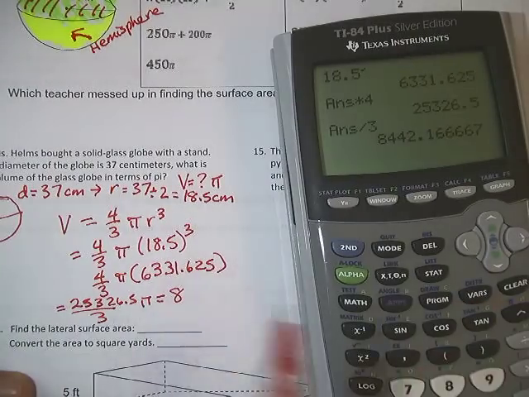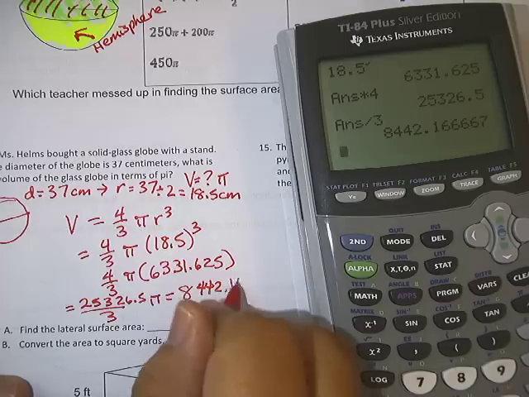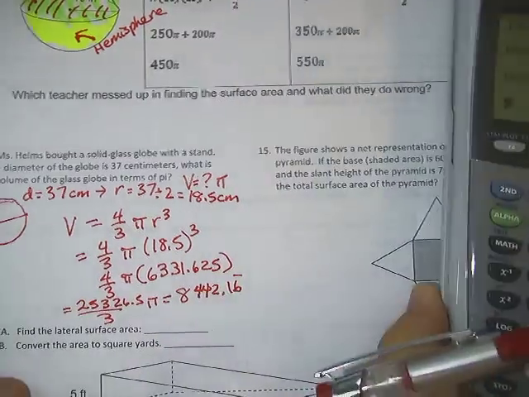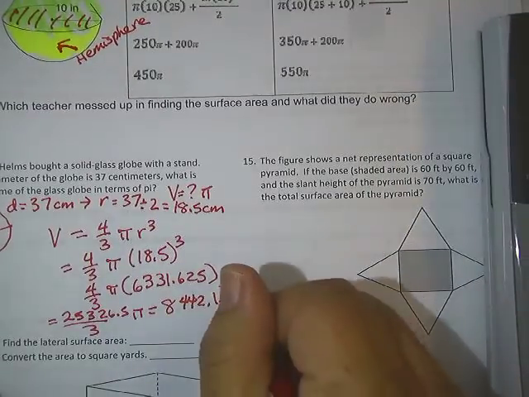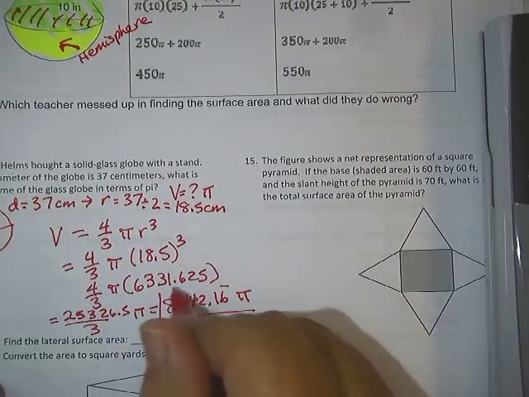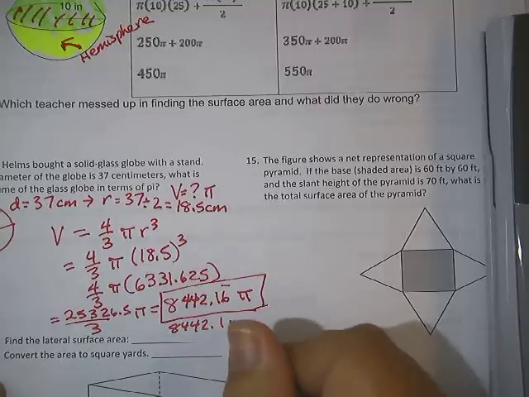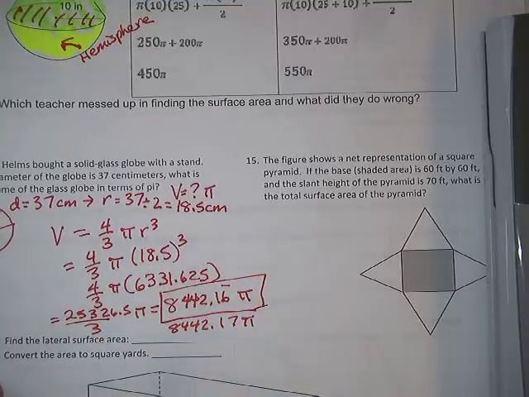So copying the answer down, 8442.16, and I'll put a little bar. That's actually a little more accurate, and pi. This is my answer. Now, if I wanted to round it to a specific position, say I was rounding to the hundredths, then it would be this one.